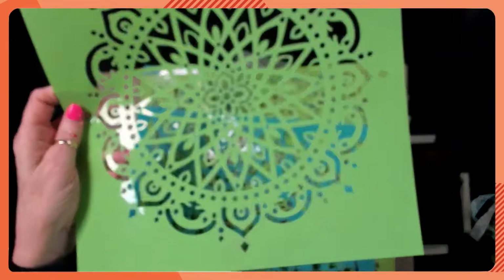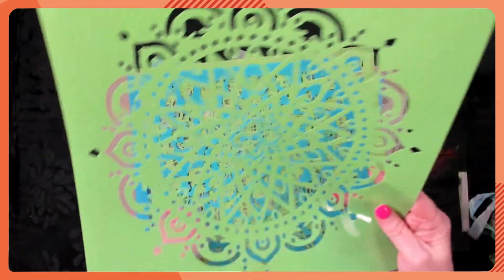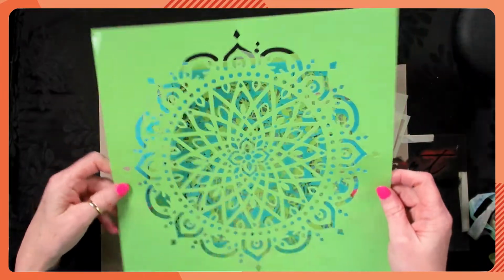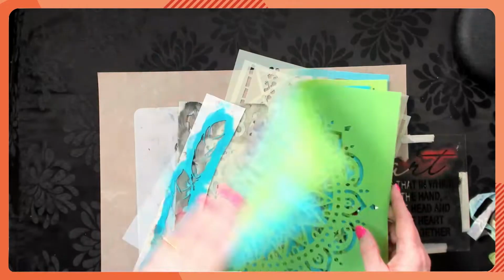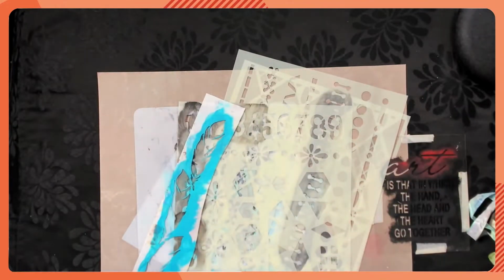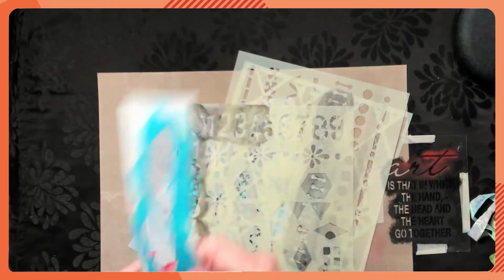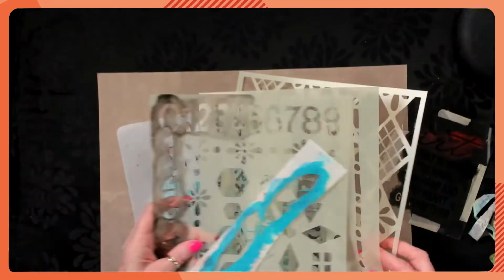This one I have used as the top of a dream catcher on a canvas, and used that as my starting block. So those 12 by 12 ones, you have backgrounds and things. There's just so many different shapes and sizes and textures of these.